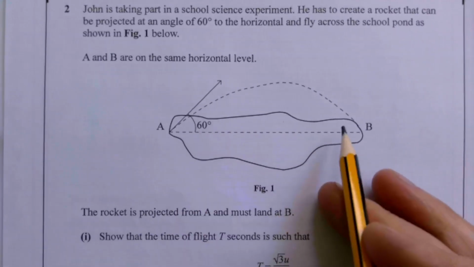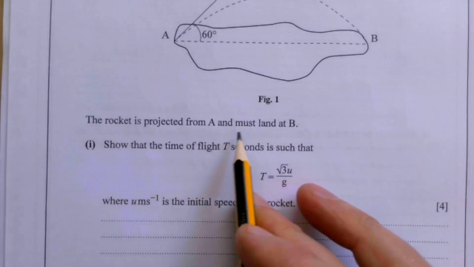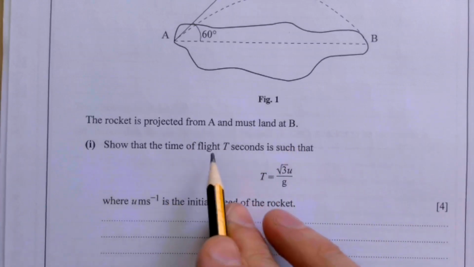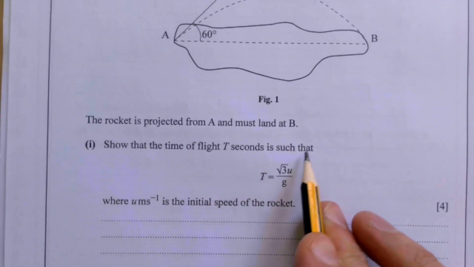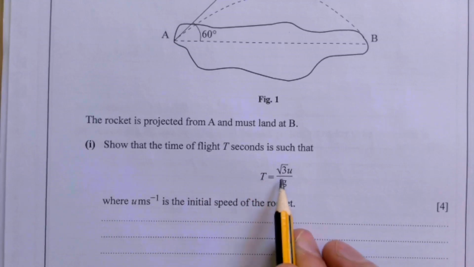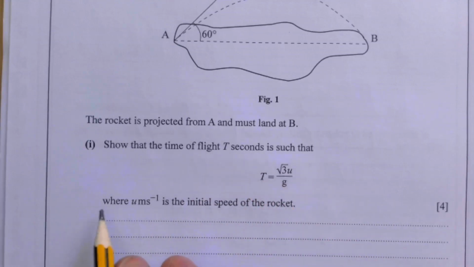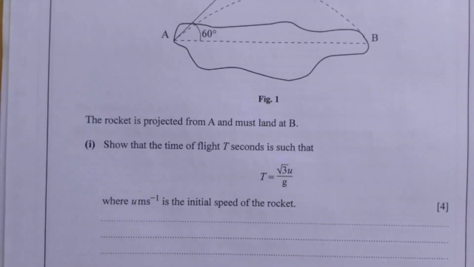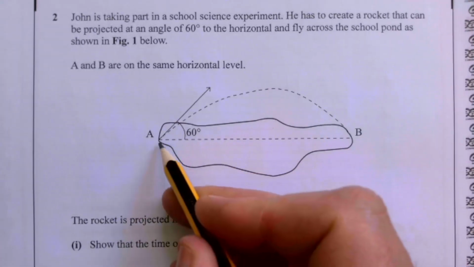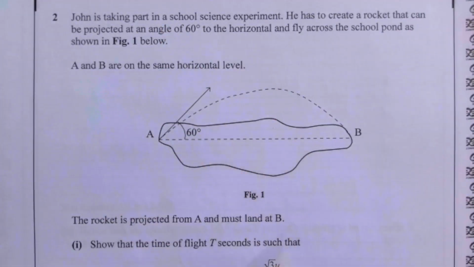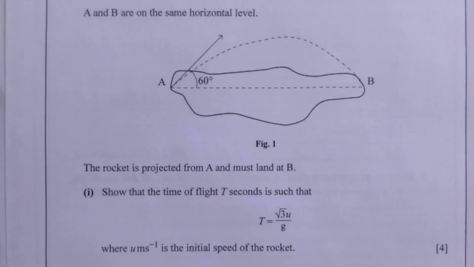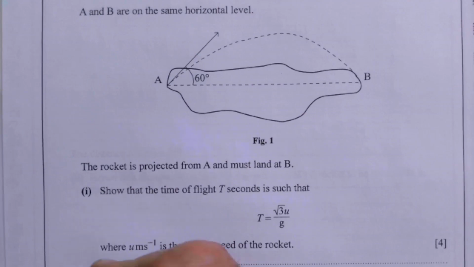A and B are in the same horizontal level. The rocket is projected from A and must land at B. Show that the time of flight t seconds is such that t equals root 3 u over g, where u m s^-1 is the initial speed of the rocket. So in this scenario, for any projectiles question, we're going to look at vertical motion and at horizontal motion. So if we look at vertical motion here, we should be able to get what we have.